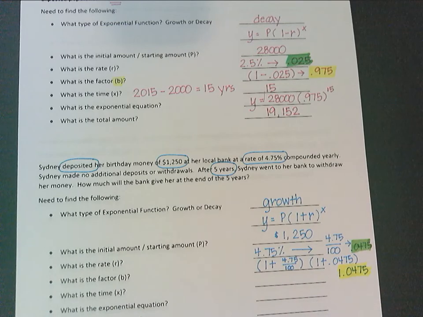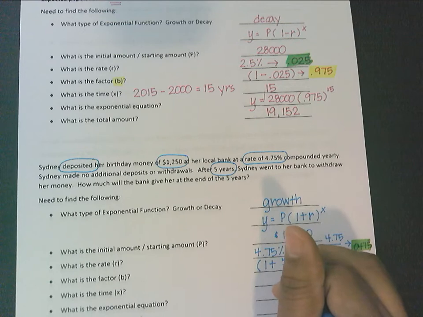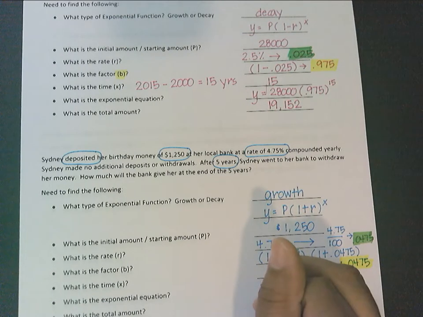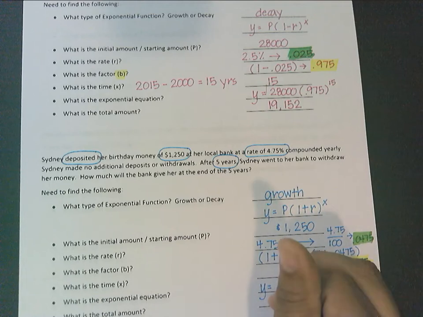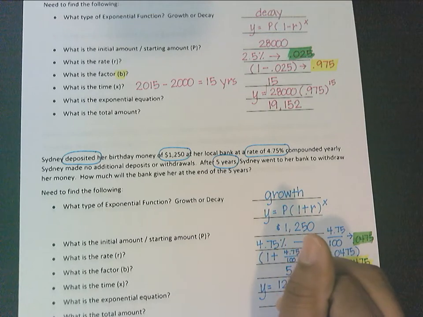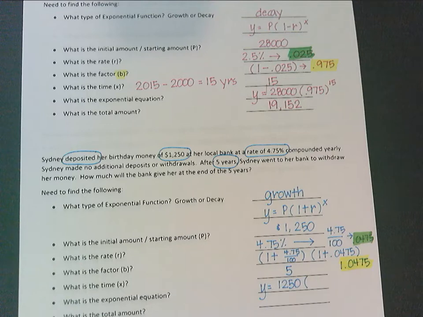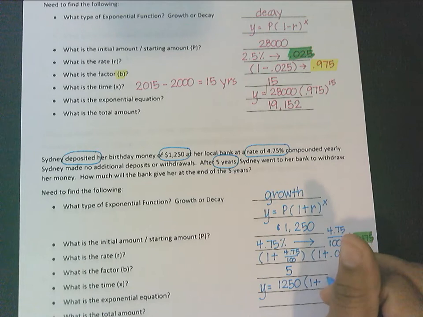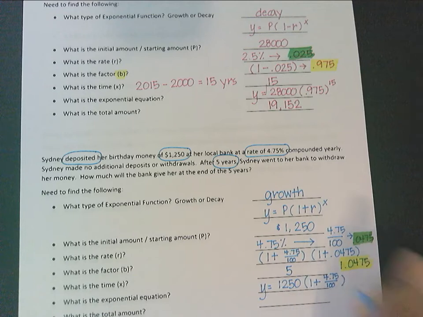Then what's the time? Here I didn't have to figure out anything right away. 5 was the number of years. So all you do is you substitute. So y equals 1,250 times 1 plus, and I'm going to keep it as a fraction just to show you both ways, 4.75 over 100 to the power of 5.